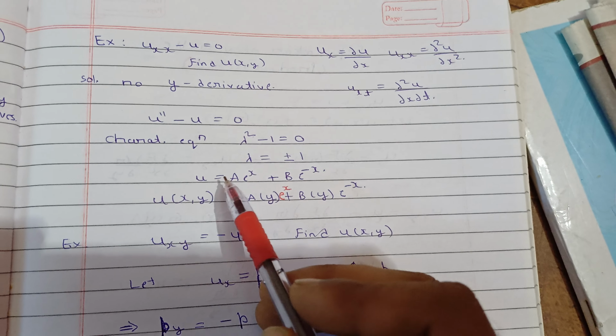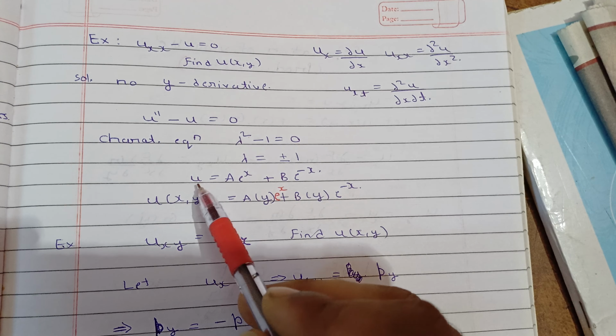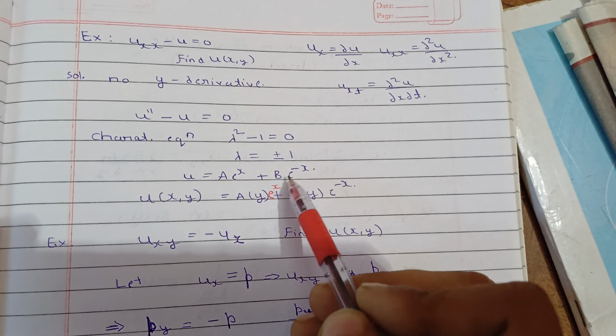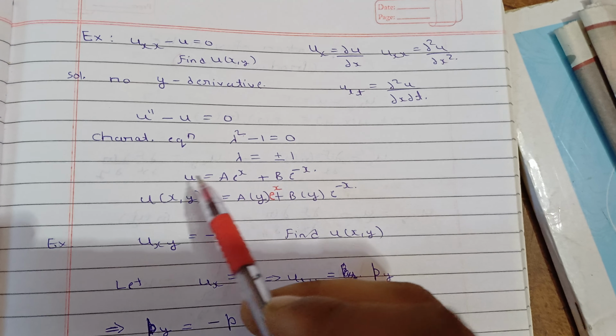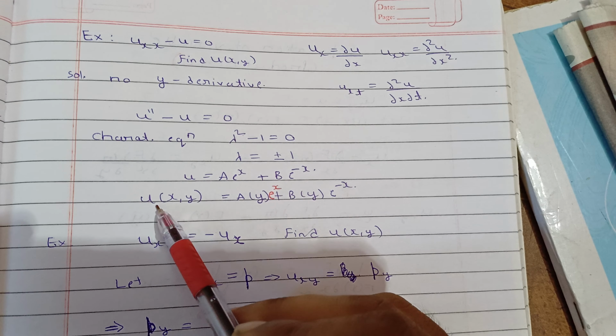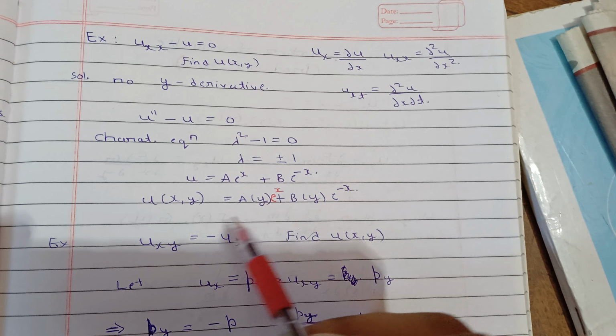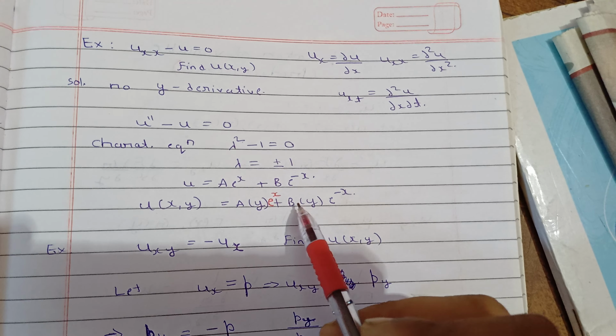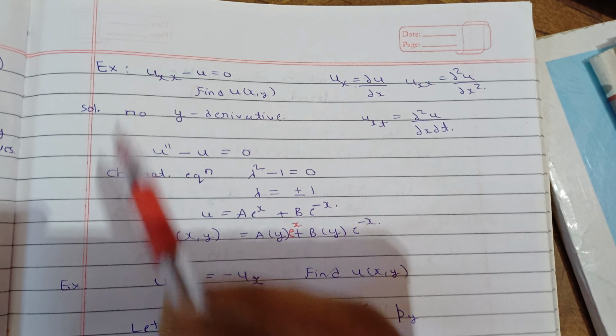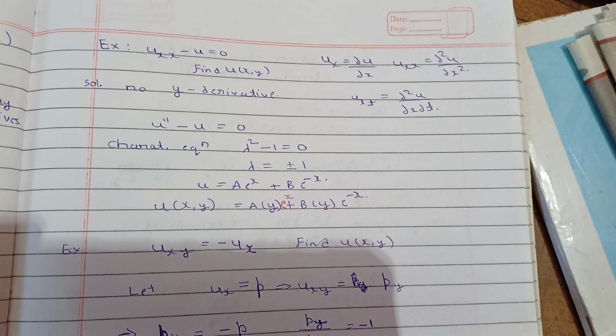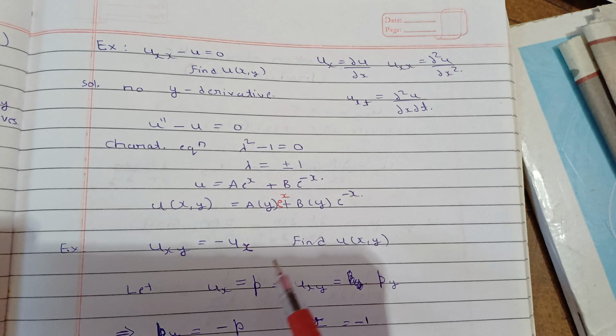Now see, this is a function of x only, meaning this is your u. Now these a and b can be functions of y also, because if you take the differential of u again, you will get the same equation with respect to x. So a and b can be functions of y because they are constants with respect to x, and here we are having differentials only in the x terms. So these constants can be functions of y. So the complete solution will be this.